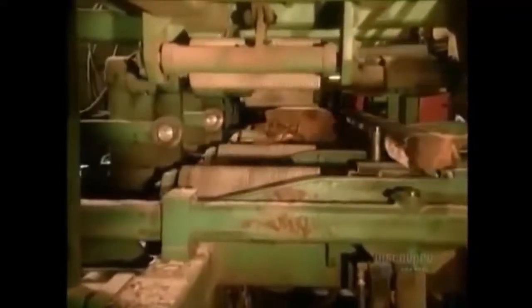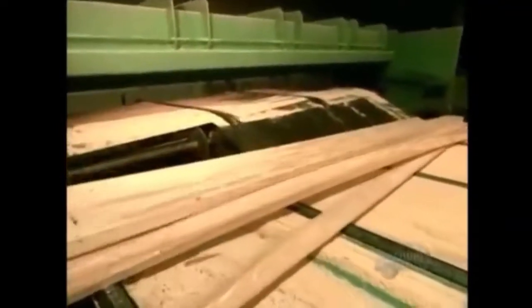The logs on the second production line end up here in what's called the Canterbull machine. It has 8 adjustable circular saws that can cut the log into various sizes of wood, anywhere from 2 by 3s to 2 by 8s, depending on the log's diameter.